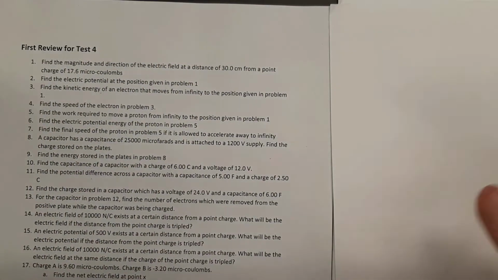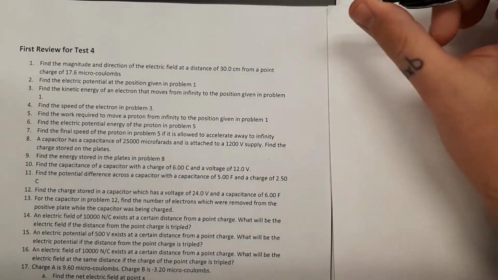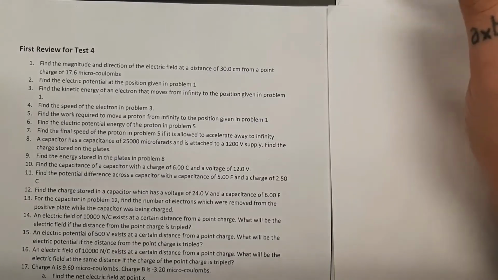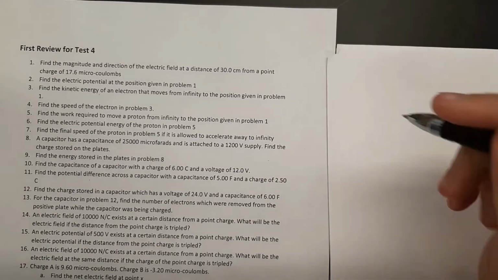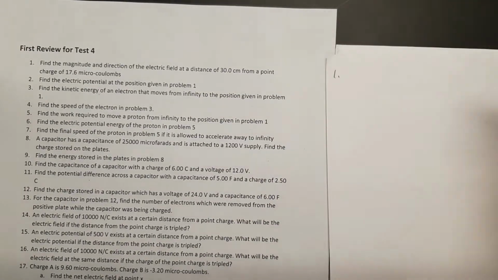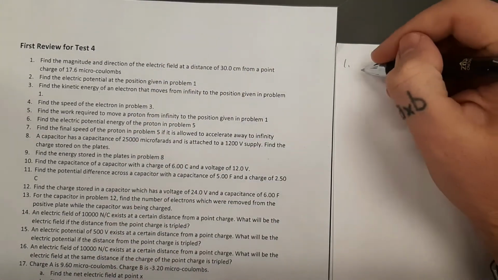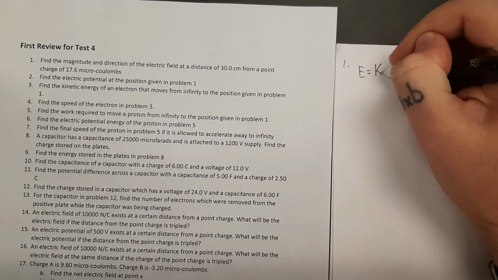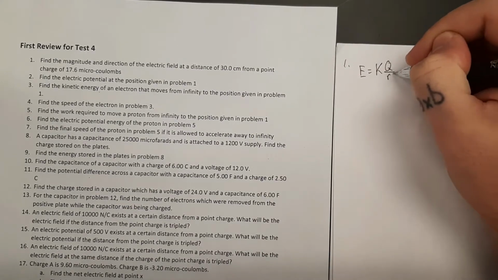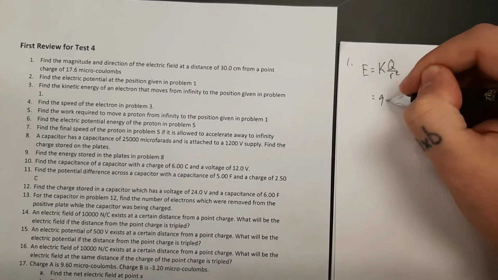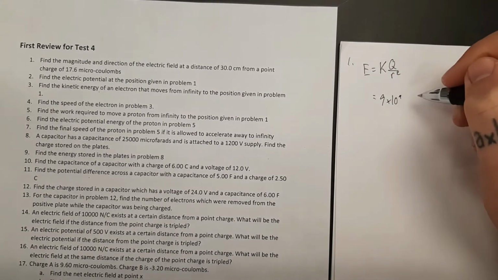Let's do it. Number 1, find the magnitude and direction of the electric field at a distance of 30 centimeters from a point charge of 17.6 microcoulombs. All right, so we're looking for electric field, and it's not constant. We're not between 2 plates, which means we're going to need to use E equals KQ over R squared. Okay, so K is our constant, 9 times 10 to the 9th coulombs constant.